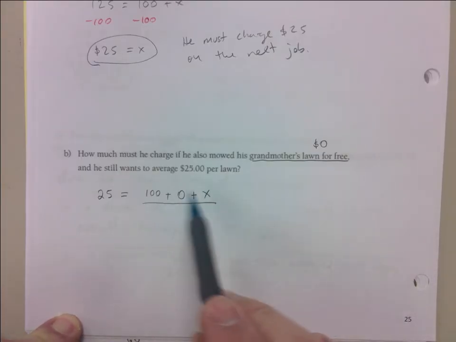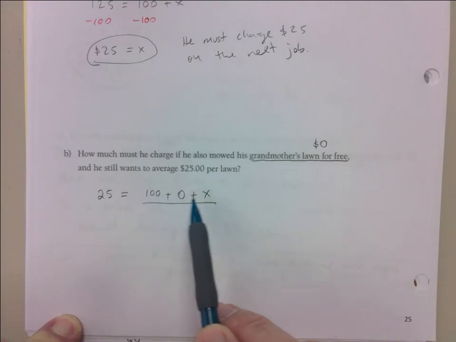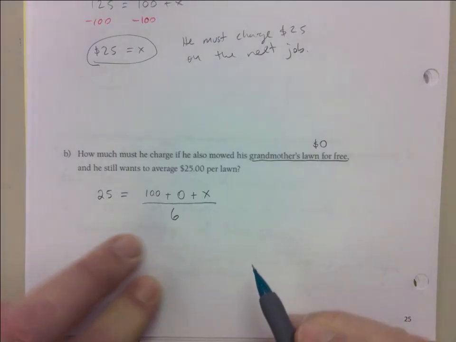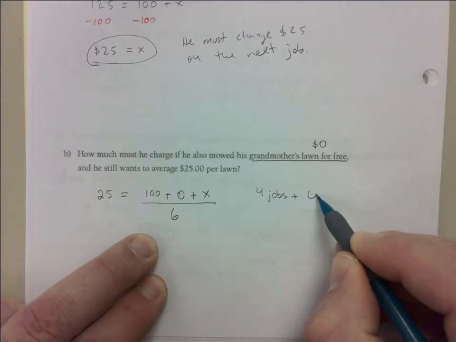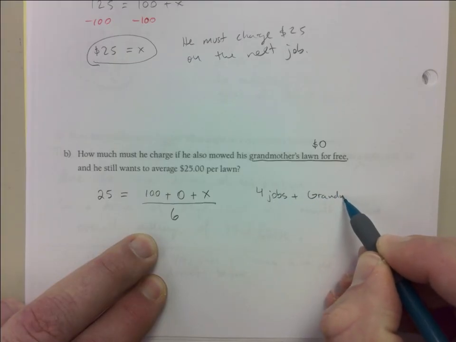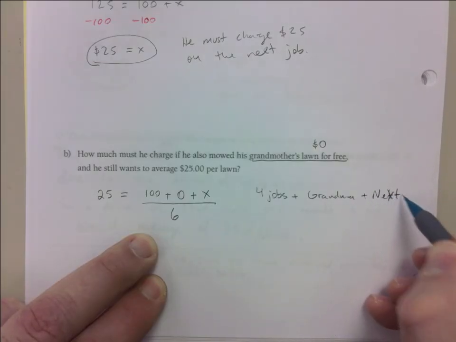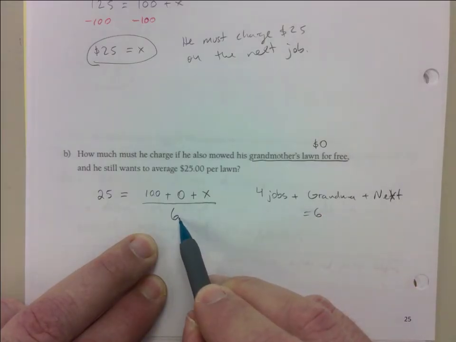How many values are we talking about? There were 4 that added up to this. 5, 6. So this is 6 jobs, right? 4 jobs plus grandma plus the next. Okay? Sorry, that's a little messy. So that's equal to 6. That's how that 6 came about.